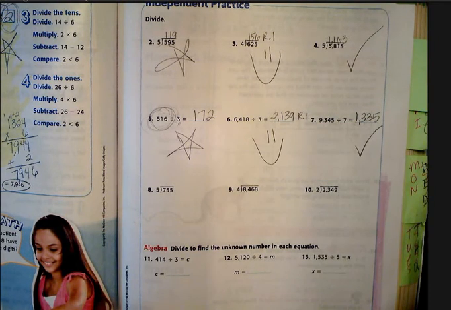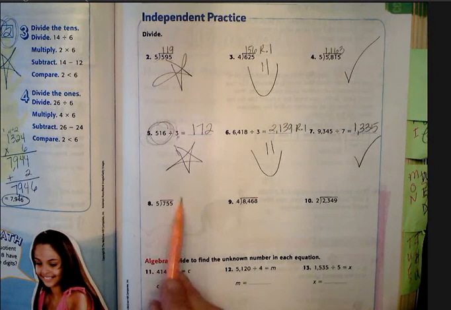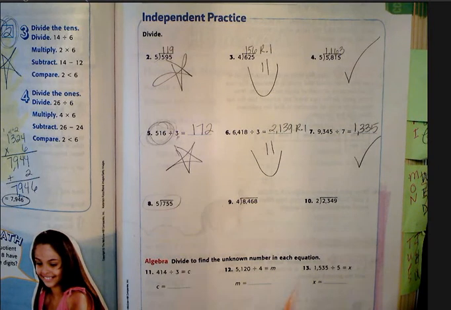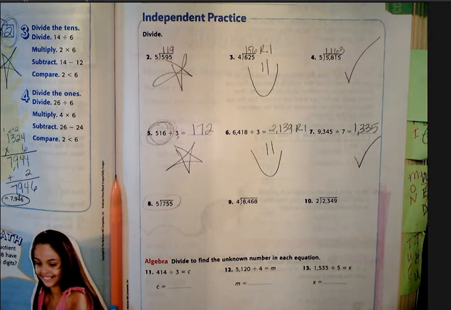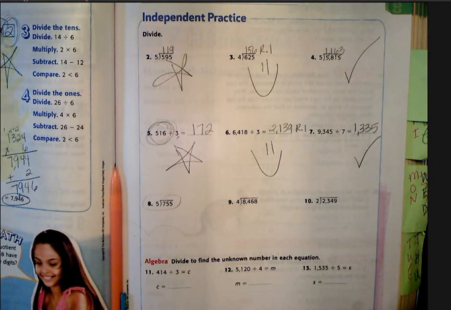And that is where we are going to finish. We're going to be doing these problems on another day for practice, so we're going to finish there. Great job, my friends. Keep up the good work. Don't give up on this. If you have questions, please let me know.